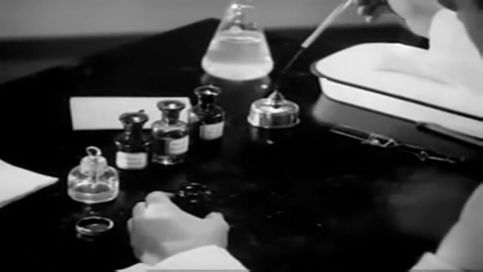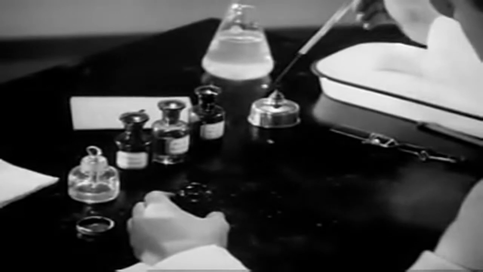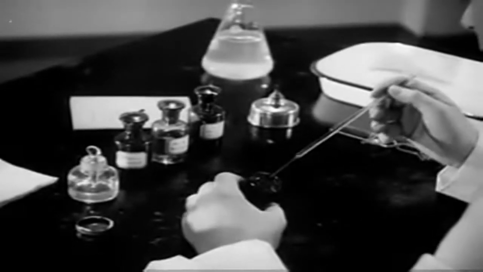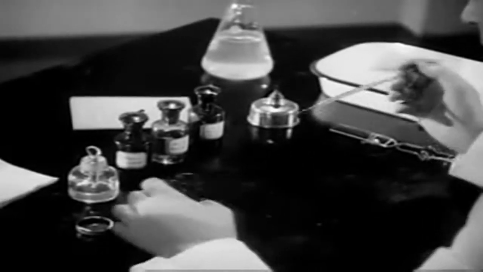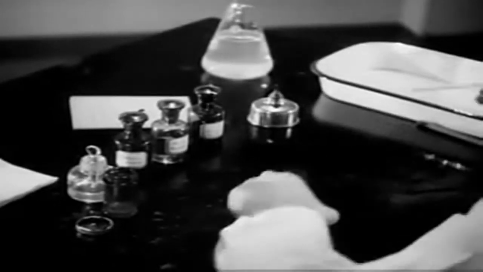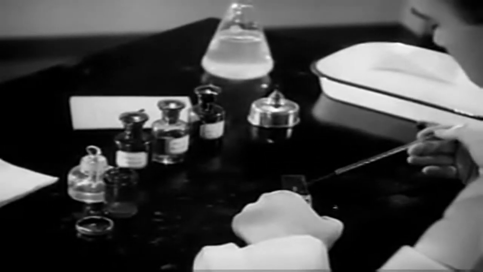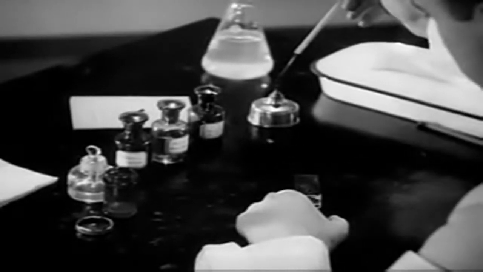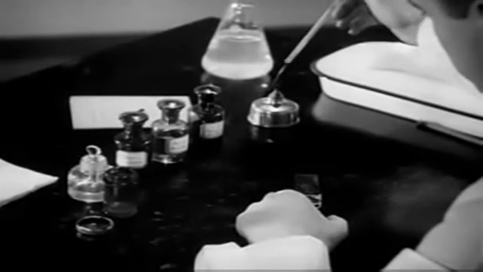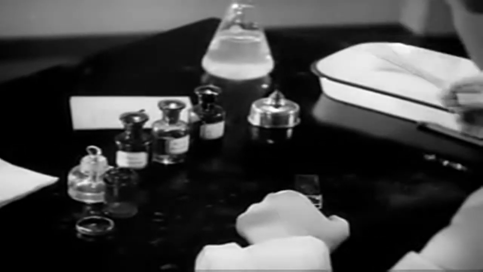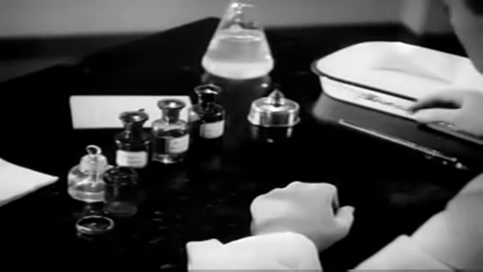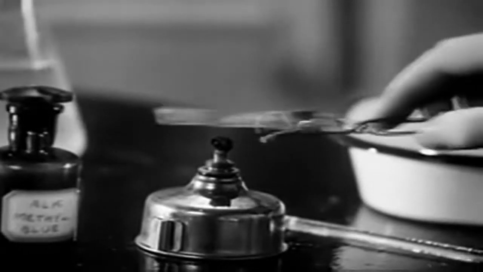Flame the loop until it is red. The selection of proper particles of sputum is important. Small purulent or caseous particles should be fished out and smeared thinly on the slide. After the smear has dried, it is fixed in the flame. The smear must not be burned.